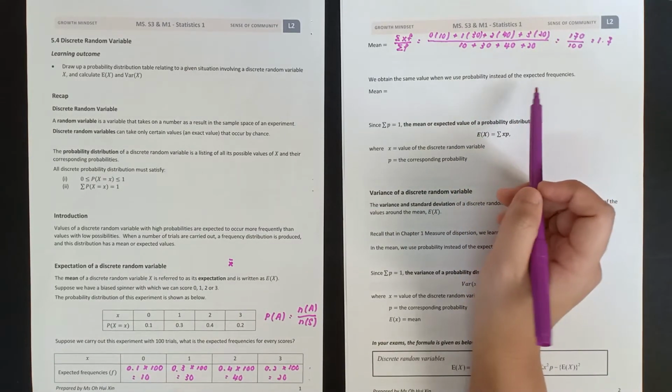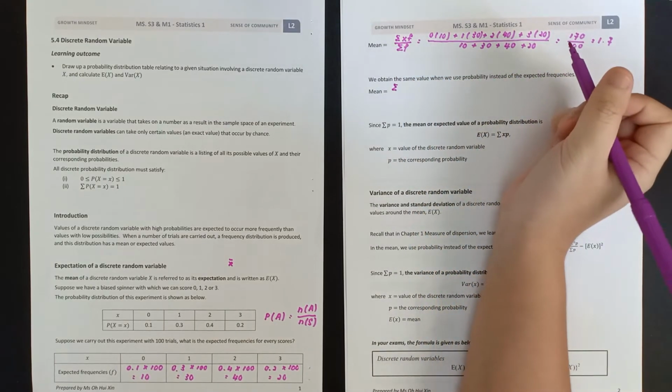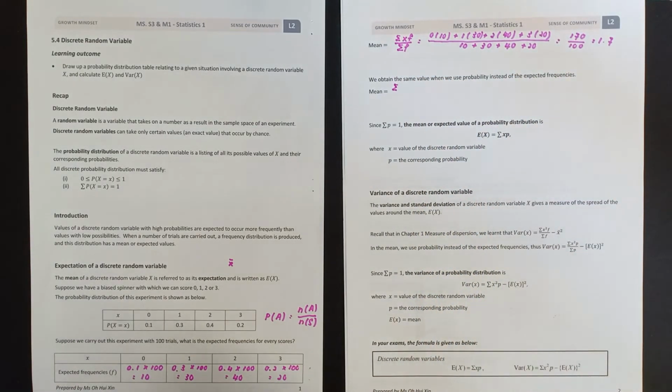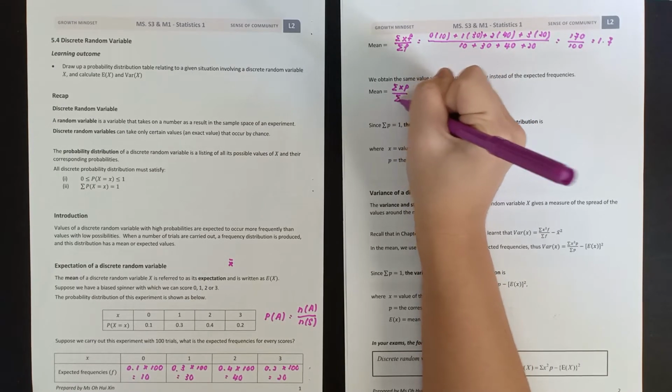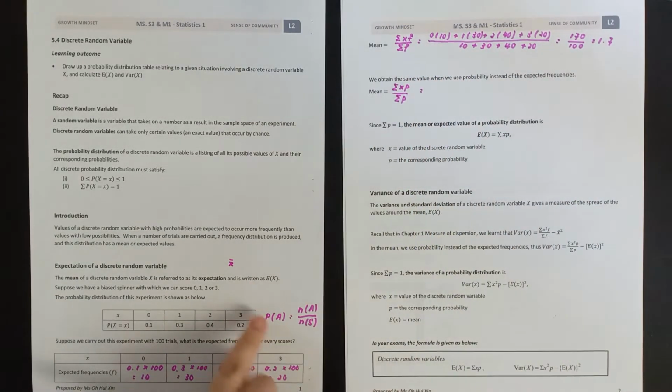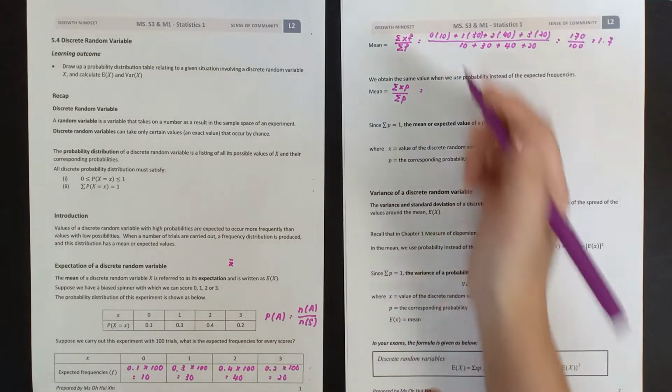We change our f, meaning our frequency, to become the probability. So sum of x times p divided by sum of p. What do you get? Okay, so we refer back to the first table. Every x you multiply by the corresponding, respective probability.